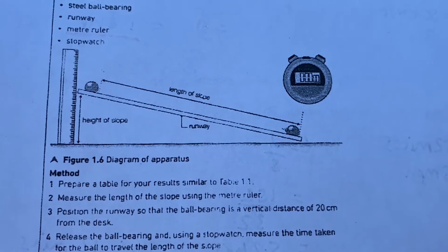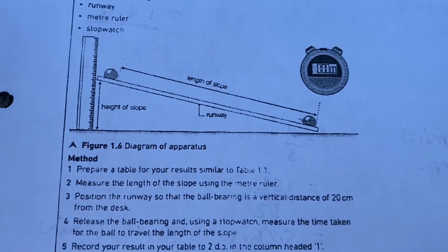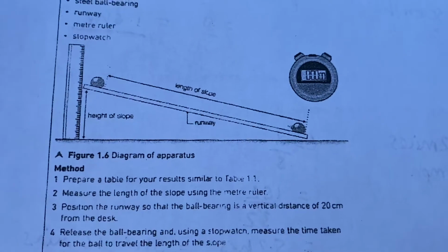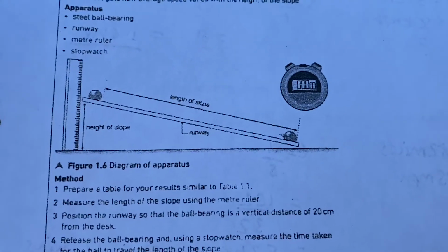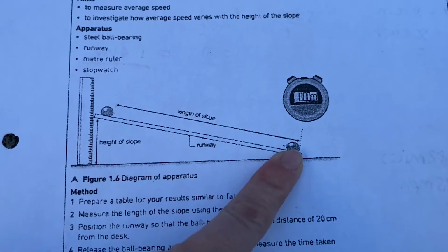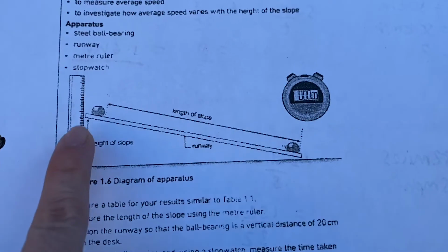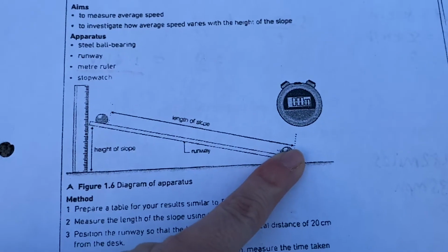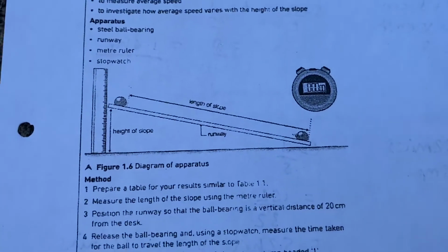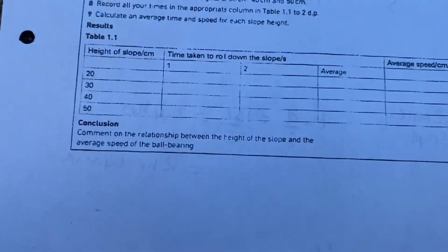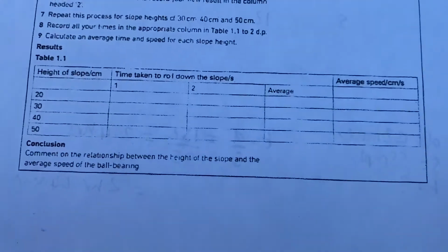So we learned yesterday about the equation for average speed. It's just total distance divided by total time. So the total distance that this ball is going to be traveling is going to be the length of this slope here, and then the total time is just going to be the time it takes to go from the very top down to the bottom. So then if we divide our total distance by our total time, then we'll be able to get the average speed. So you have a results table down here at the bottom of the page.